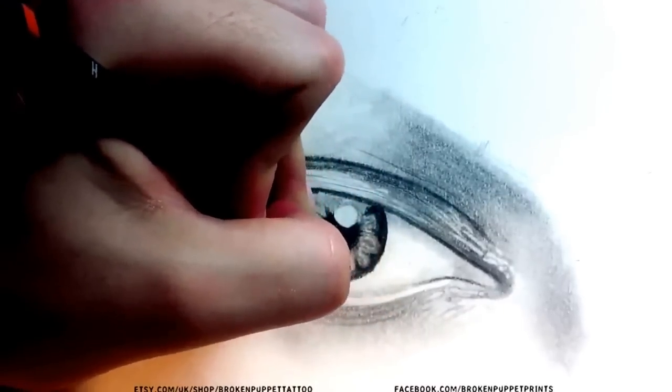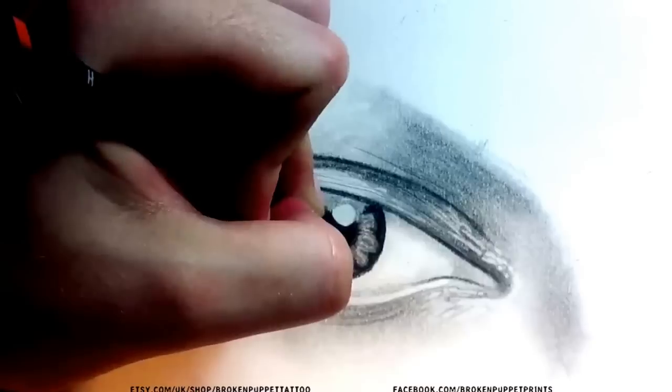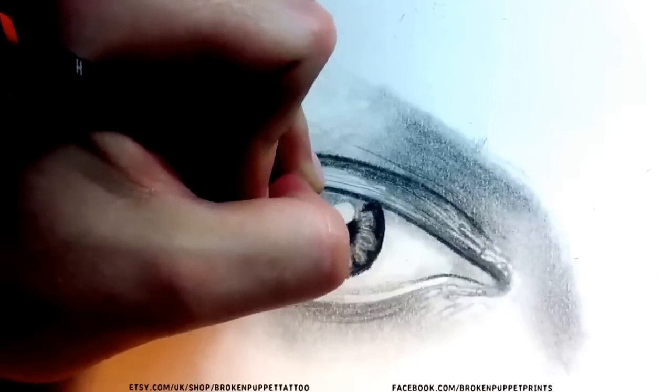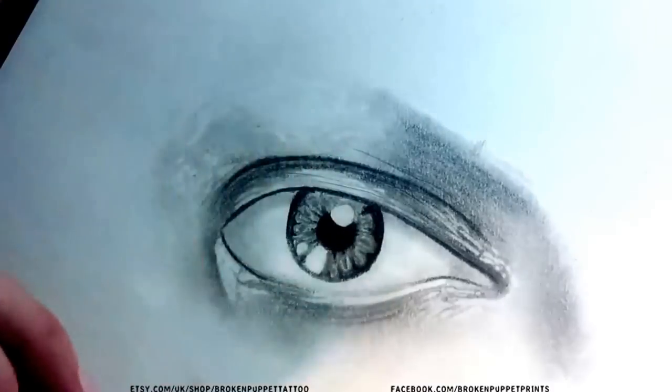Now, because the eye has just got so much detail, it's almost like marble when you look at it up close, it's like endless detail in the eye. And there are so many different ways, every eye is so different. If you've got blue eyes, it's always much easier to see. Just get them really close and have a look. It's always good to study from real life.